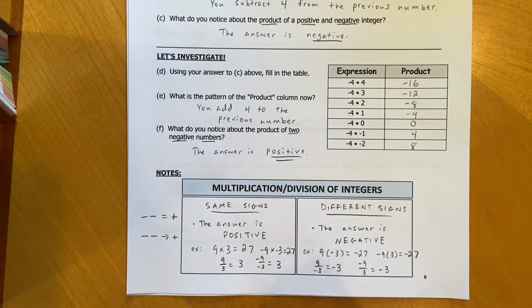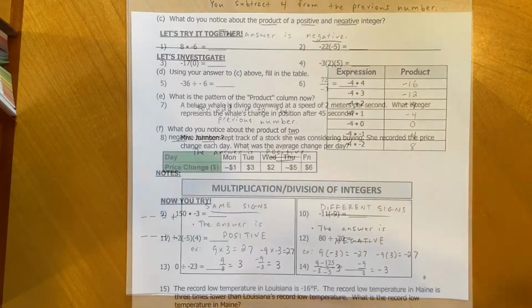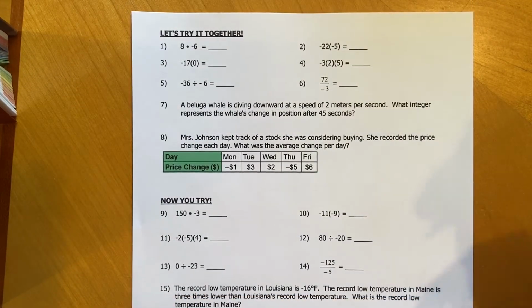A positive integer multiplied by a negative integer is going to be a negative answer. And a positive integer divided by a negative integer is going to be a negative. Or a negative integer divided by a positive integer is also going to be a negative. Watch those signs. So let's try some examples together.